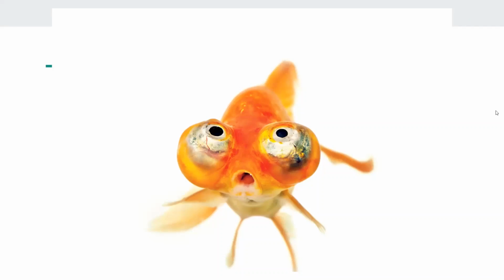Originally, this is what I thought exophthalmos was, but it turns out that this is actually a type of fish. This is a genetic trait. This is a telescope fish, and its eyes are genetically like this. There is nothing wrong with this fish in terms of exophthalmos from what I can tell from this picture.